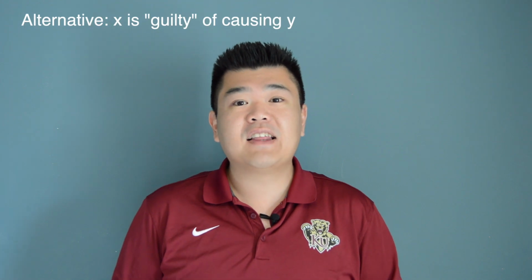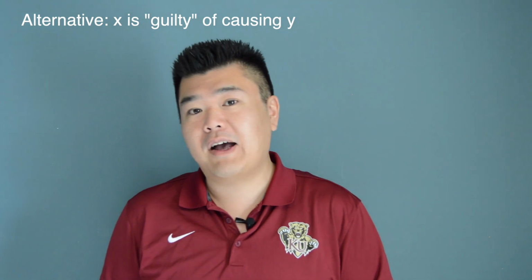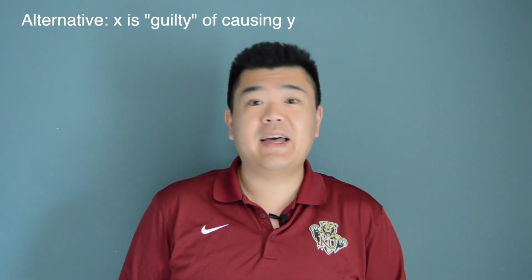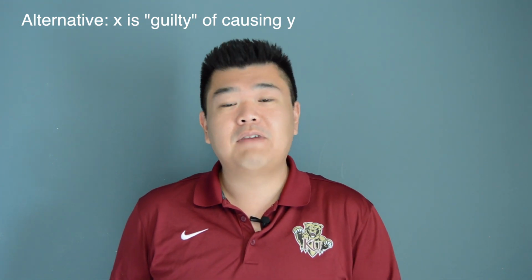Just like in court, there's a second hypothesis, the one the prosecutors are looking to demonstrate, the alternative hypothesis, that the suspect or defendant is guilty of committing the crime. For us in statistical analyses, that is the same as saying that our variable X is guilty or responsible for the values of Y. So the intuition is the same. We have an innocent hypothesis, the null hypothesis, and we have a guilty hypothesis, the alternative hypothesis.